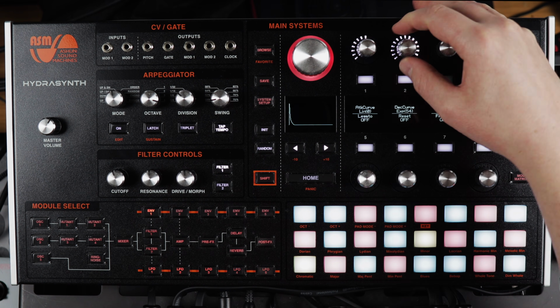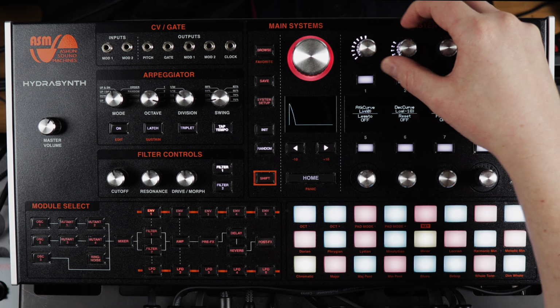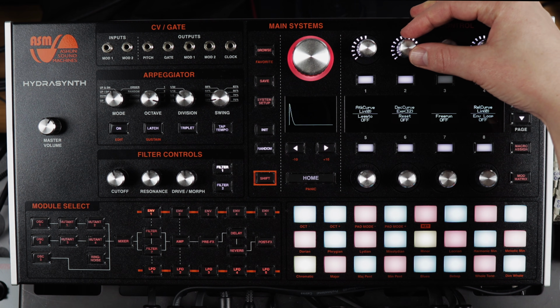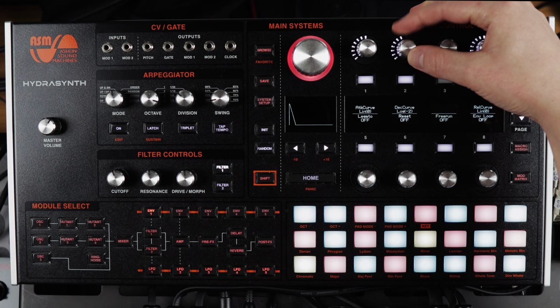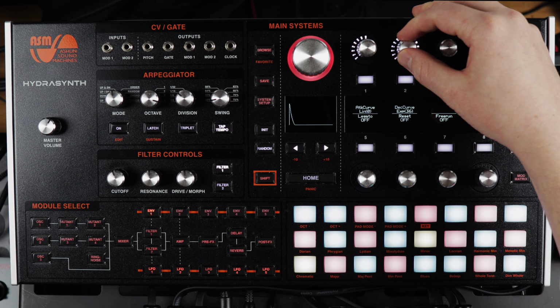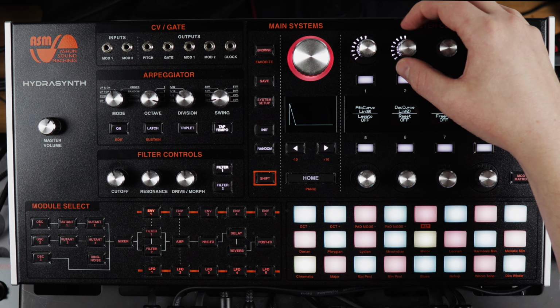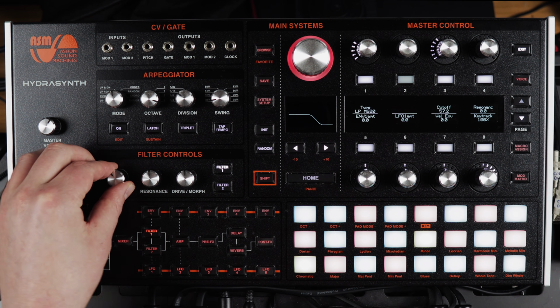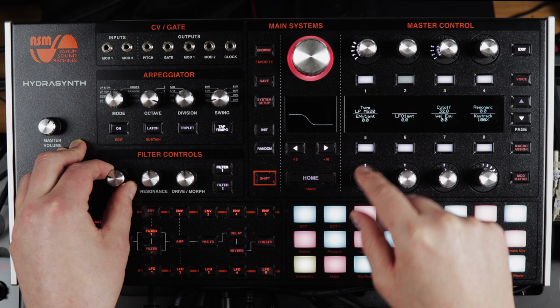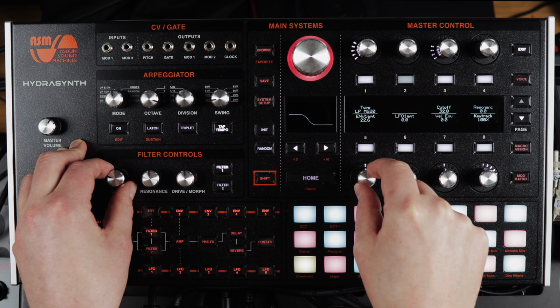Now if any of you use UHE Diva, you're probably familiar with the idea of swapping out the different envelopes, and they all come with different shapes. So this is the same thing, but we've got a lot of control here. So what I'm going to do is put that back to where it was, and then bring the filter down, hit play, and I want a little bit of filter envelope in there.